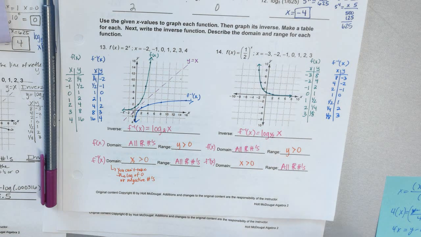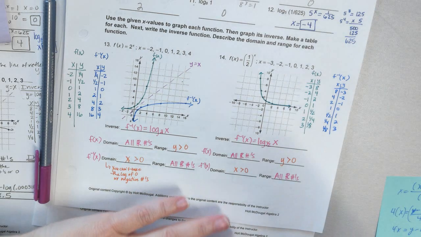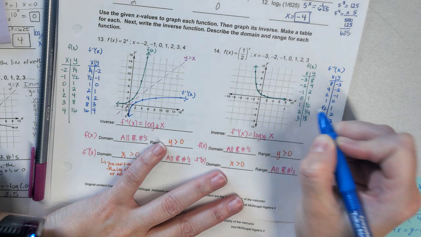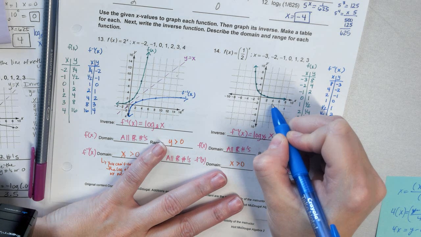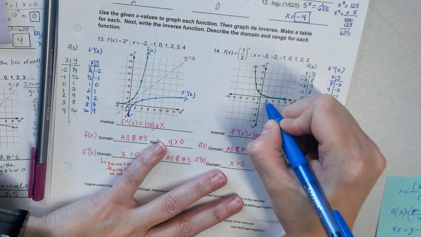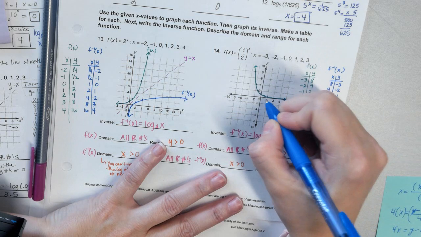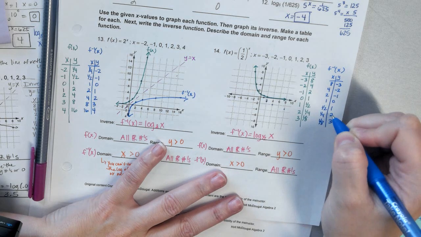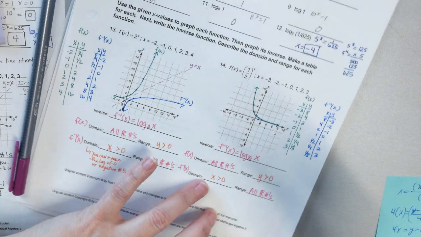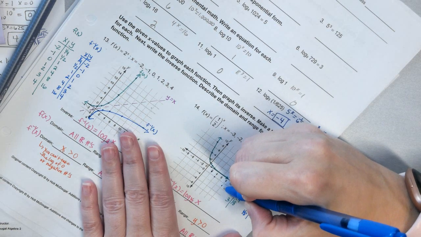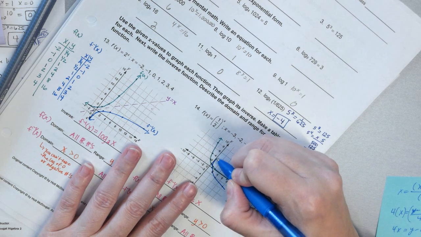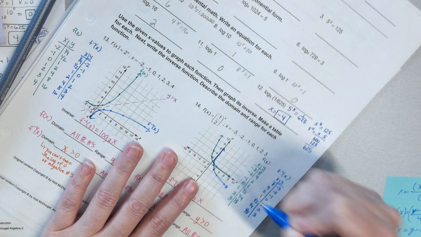Okay? And then for your inverse, you have 8, -3, 4, -2, 2, -1, 1, 0, 1/2, 1, and then again, those are just getting really, really close to what axis? Yes. So again, it just keeps on going.